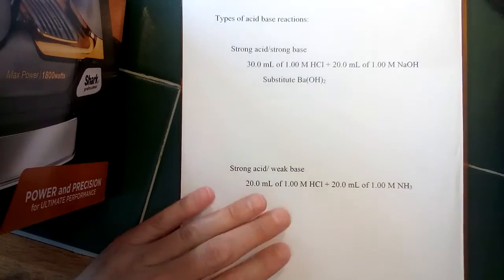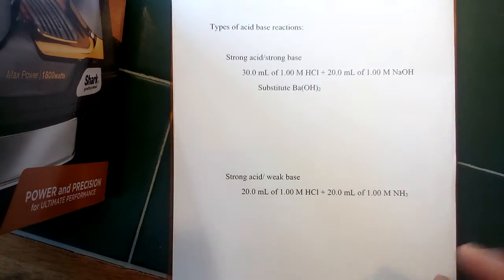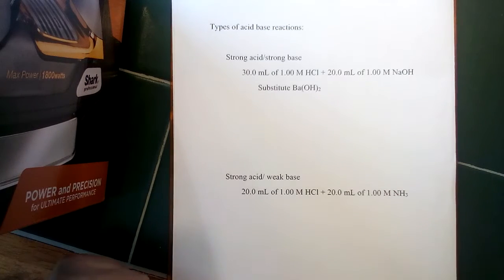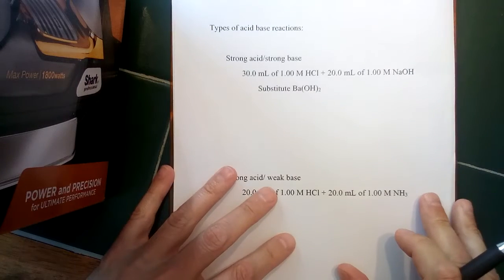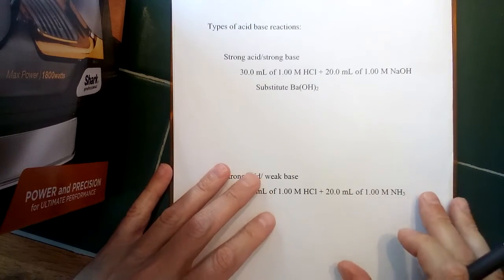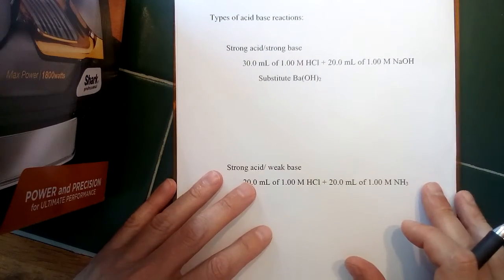Okay, so I know what you guys are thinking. You're thinking, well, this is kind of fun, but I really want the challenging problems. I came here to be challenged, not to do easy problems. Well, what happens when we combine acids and bases? Things will get a little more complicated here when we combine acids and bases.